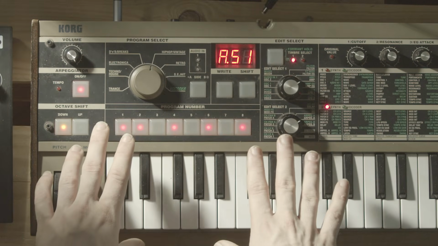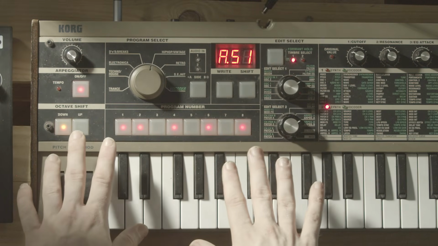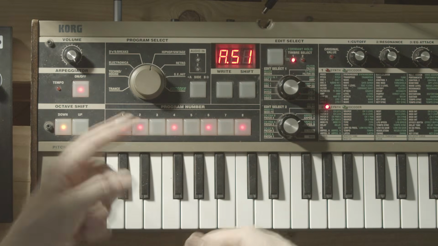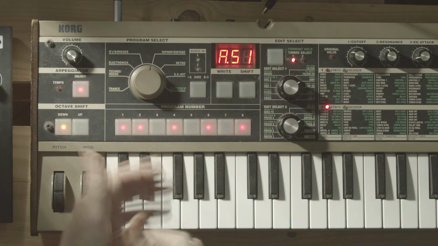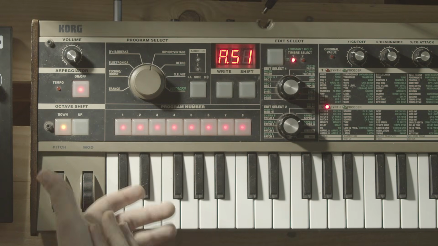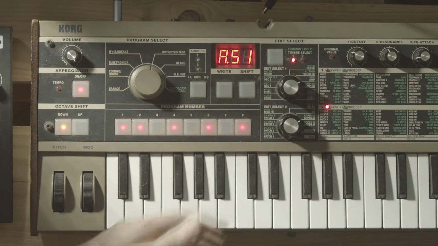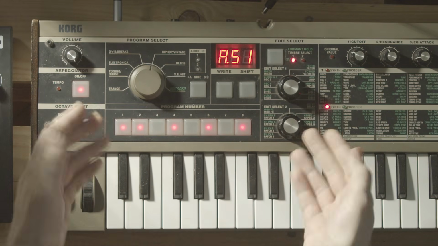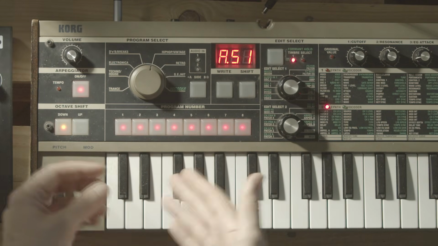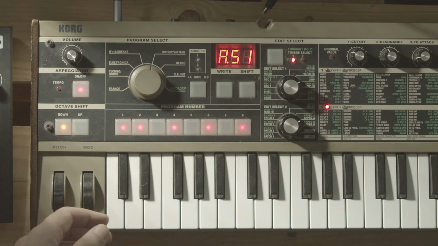An arpeggiator can go way faster, can make way faster kind of sequences or arpeggios, because an arpeggio is something else, and this is why I'm showing you this also, because there's different kind of synths, not only different models, but also different kind of use cases for synthesizers.